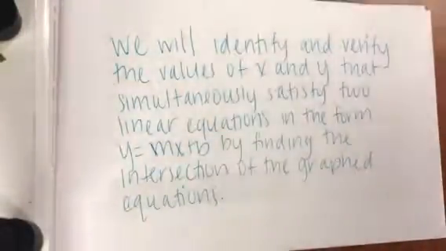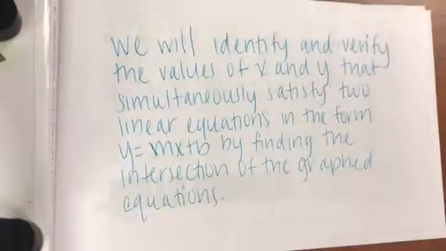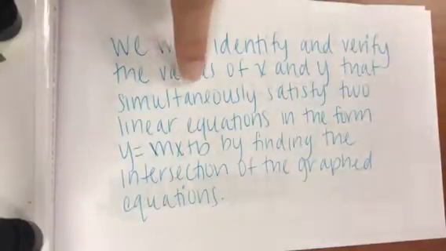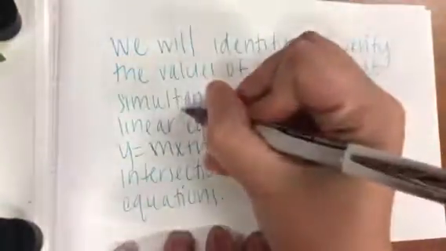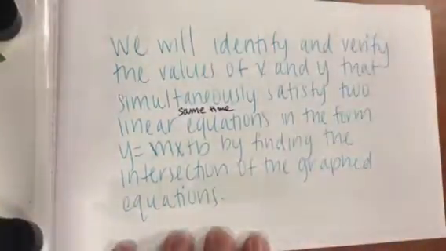Just bear with us on this nice, long learning curve. Listen to it, read it carefully, and then we're going to tell you the shortcut. We will identify and verify the values of x and y that simultaneously satisfy two linear equations in the form of y equals mx plus b by finding the intersection of the graphed equations. Goodness gracious. Okay, first let's look at the word simultaneously. That means at the same time. So we are going to graph two lines.